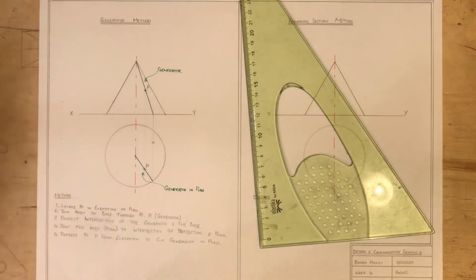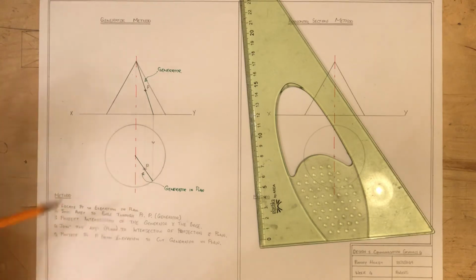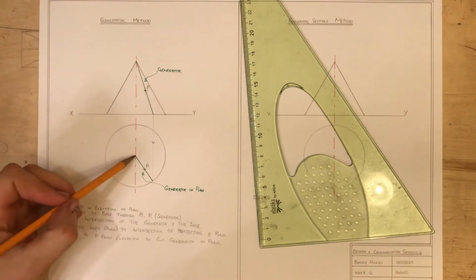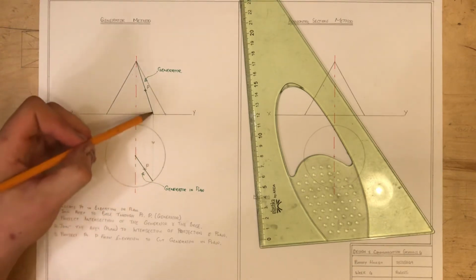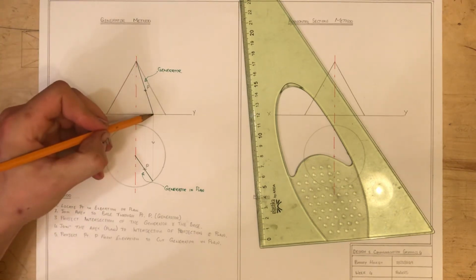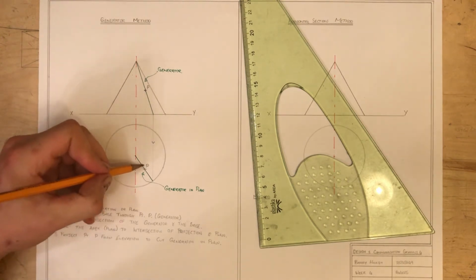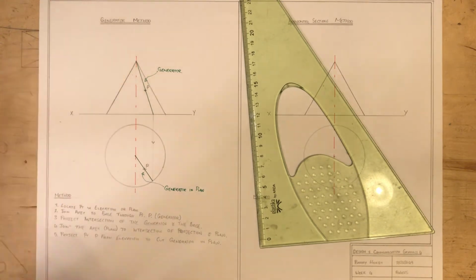Just a quick note, this could have been done if I had my point in plan also, and we were looking to find it in the elevation. I would have joined my center out through my point in plan, brought up my projection rather than down, joined my apex back down to my projection point, and then brought up my point P, and this would give me the exact same answer.